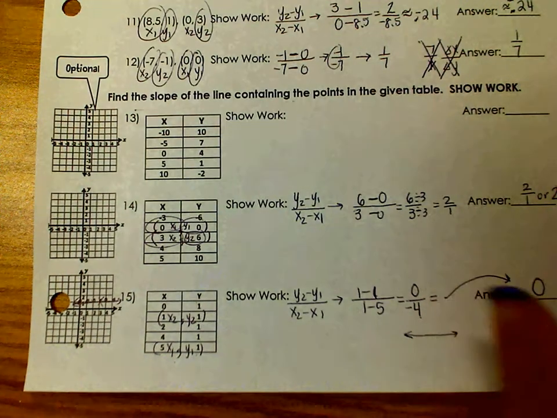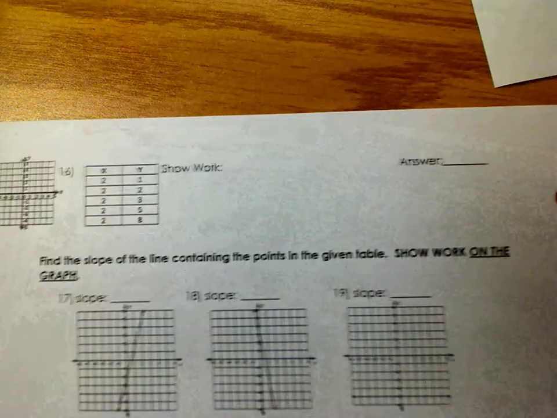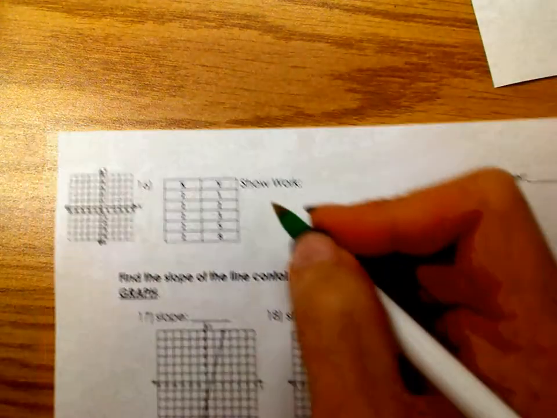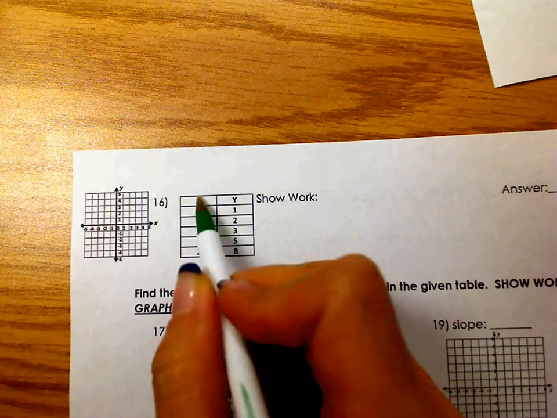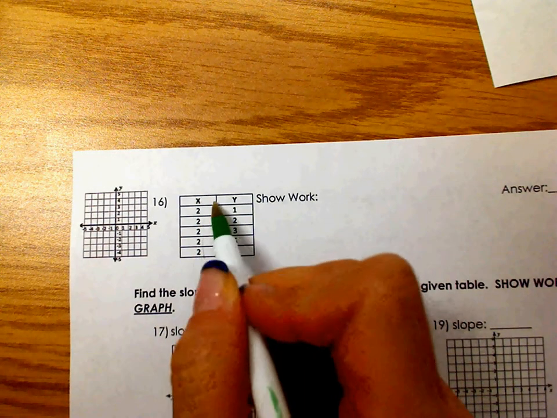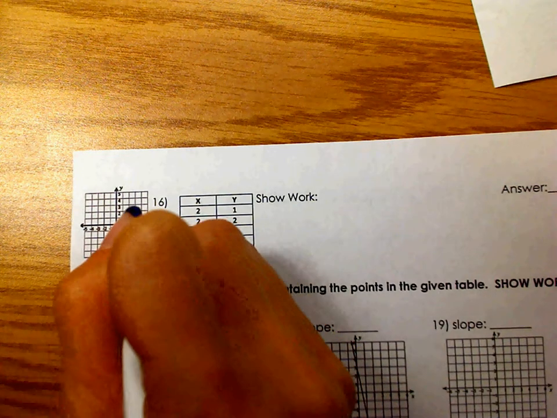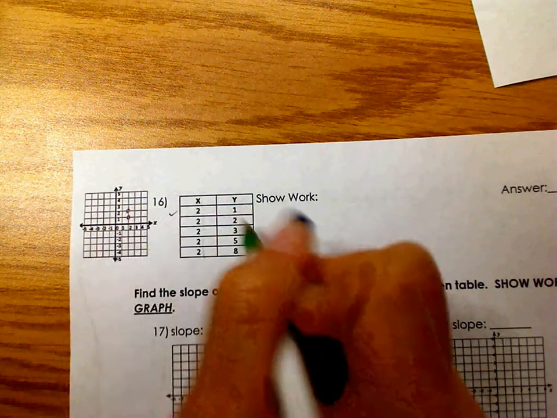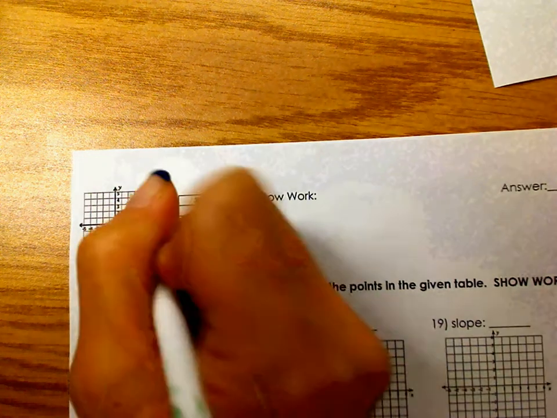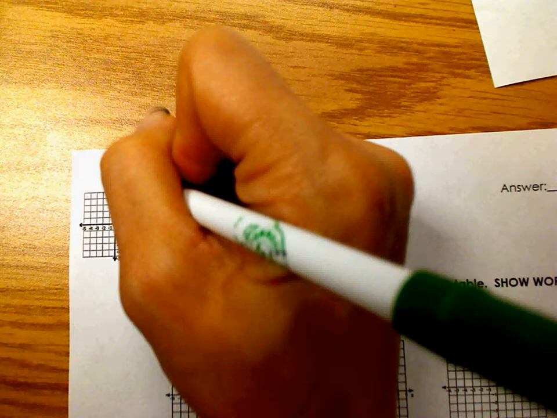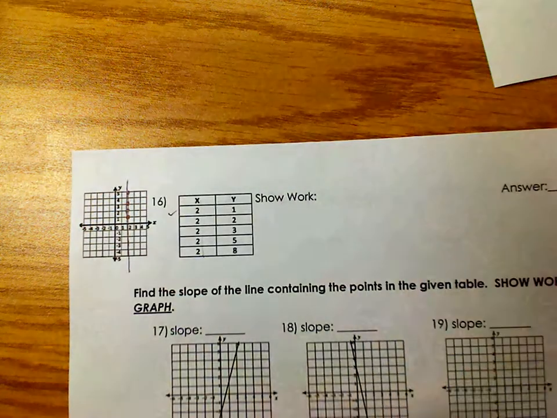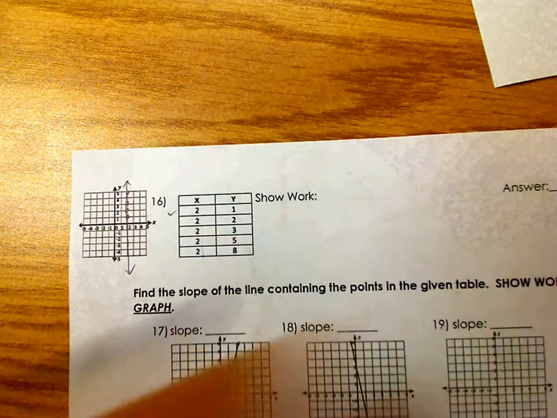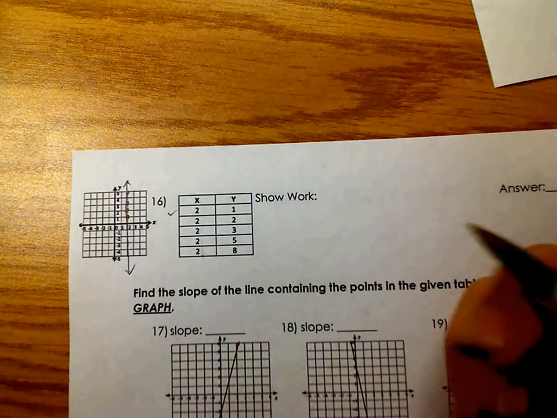Okay, last but not least, number 16. Again, you should be pausing whenever you can. Now this time the x's are repeating, which means this is going to be a vertical line. If you want to double check, watch what it looks like when I graph it. So 2 comma 1, okay, 2 comma 2, 2 comma 3, and then 2 comma 5, and I don't have room for 2 comma 8, but I can envision where it is, and if I connected that, that makes a vertical line. So it's going to be a slope of undefined.